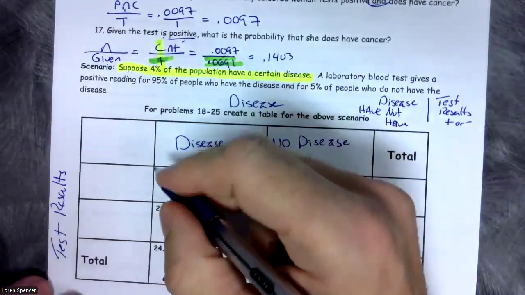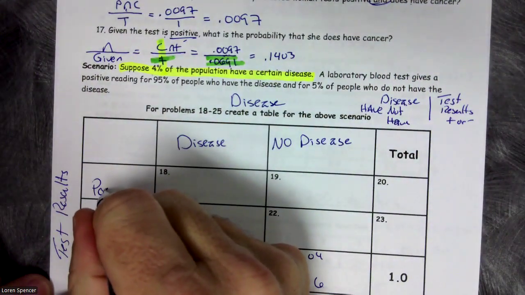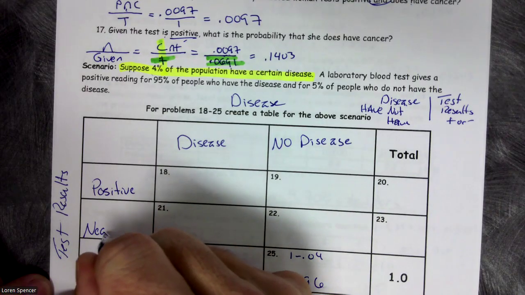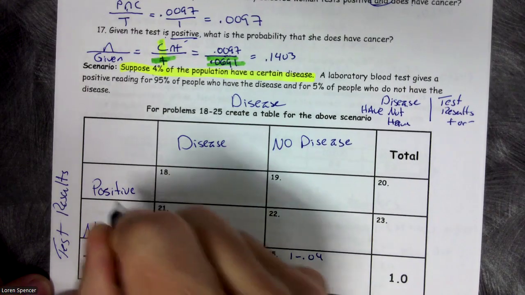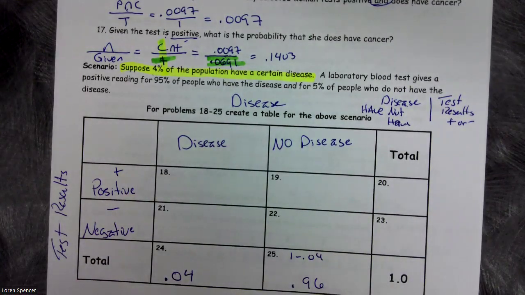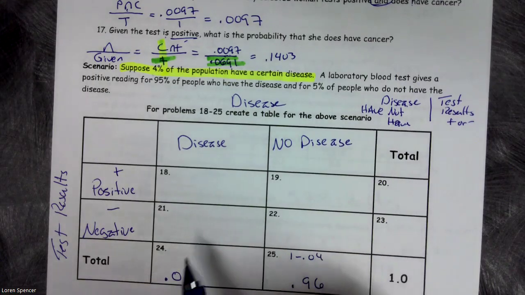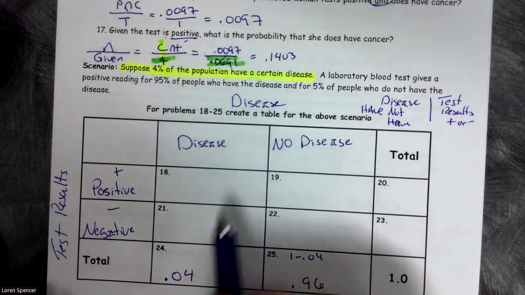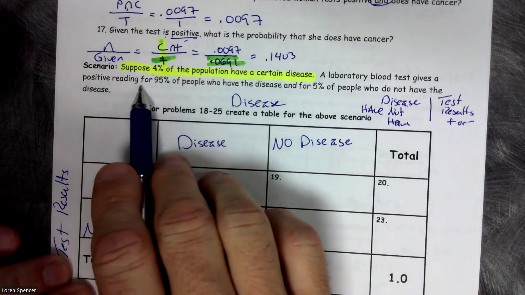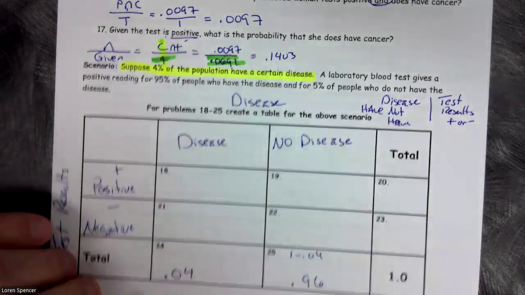A laboratory blood test gives a positive reading for 95% of the people who have the disease. So this says positive, but have the disease. So that's two different variables. That's associated with two variables because positive is test result, have disease is disease status.